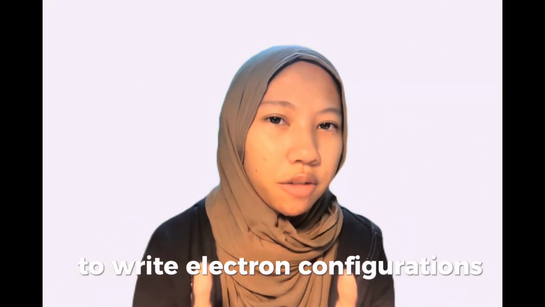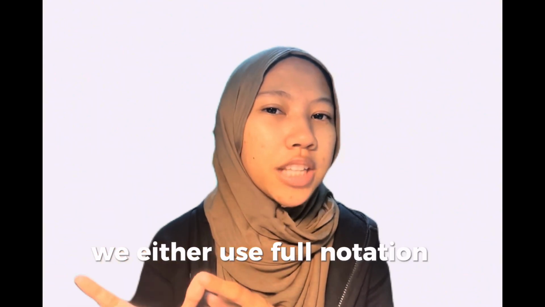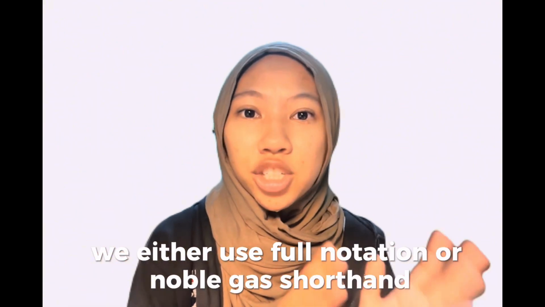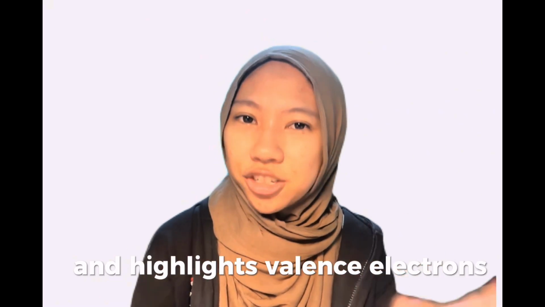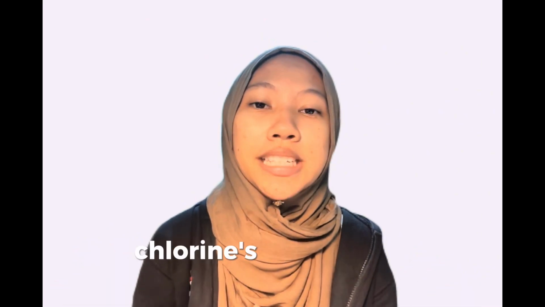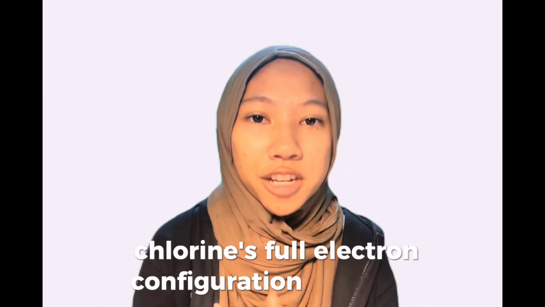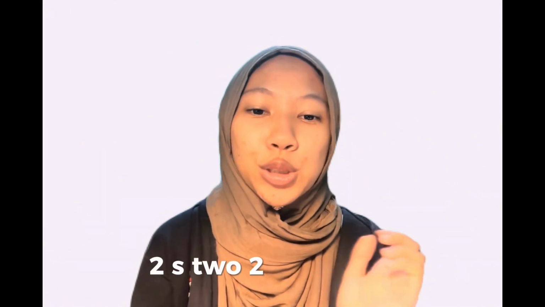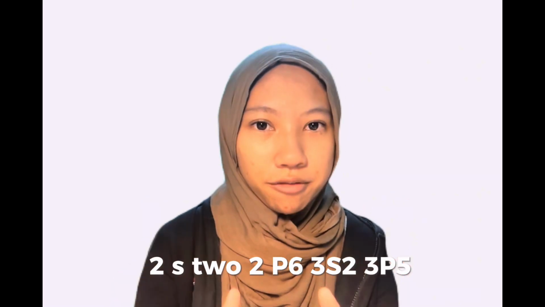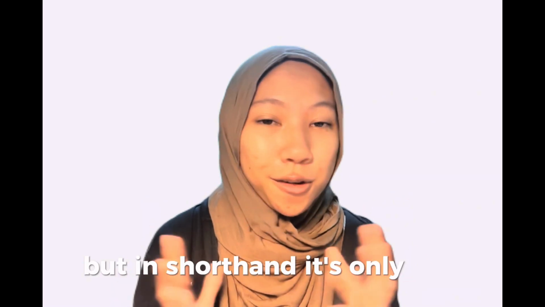To write electron configurations, we either use full notation or noble gas shorthand, which saves a lot of time and highlights valence electrons. For example, chlorine's full electron configuration is 1s2, 2s2, 2p6, 3s2, 3p5. But in shorthand, it's only neon 3s2, 3p5.